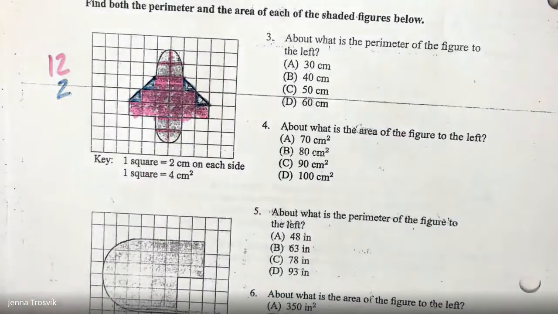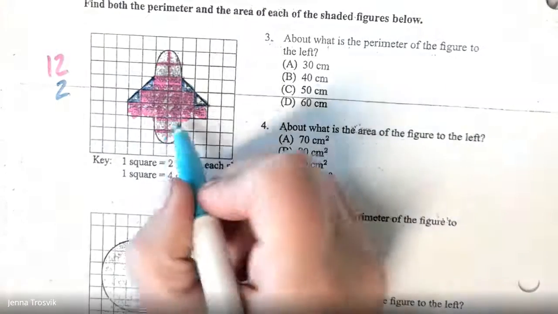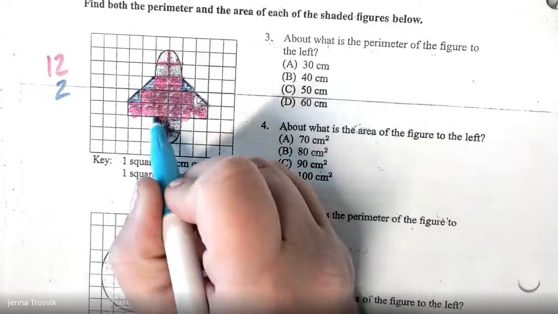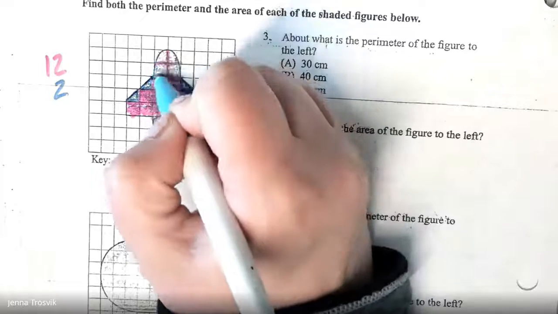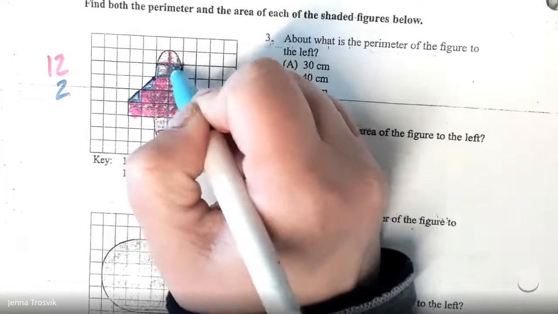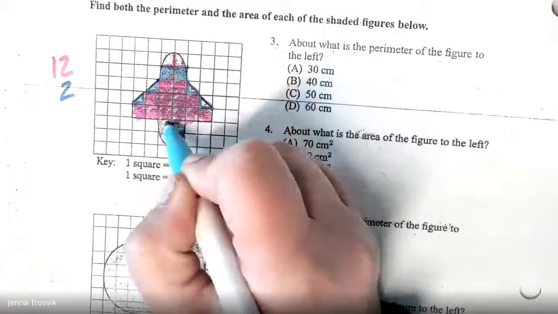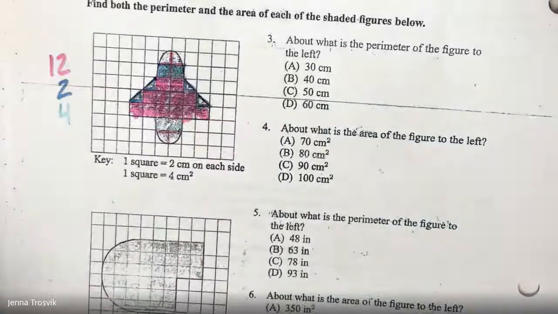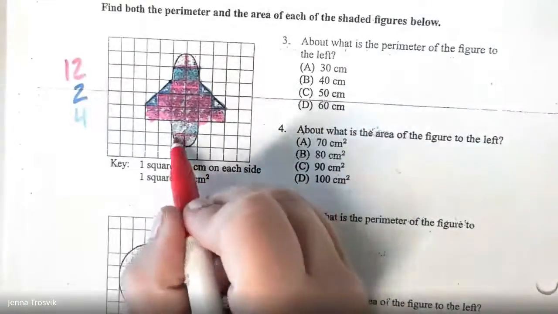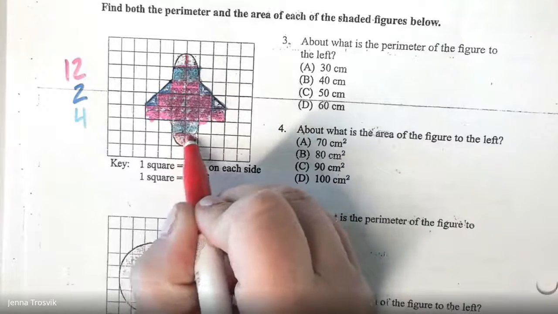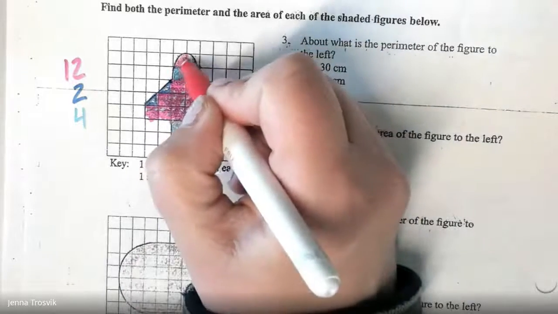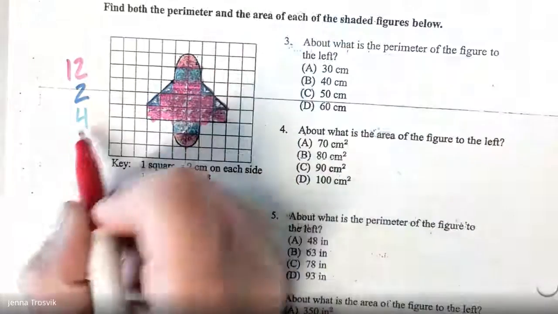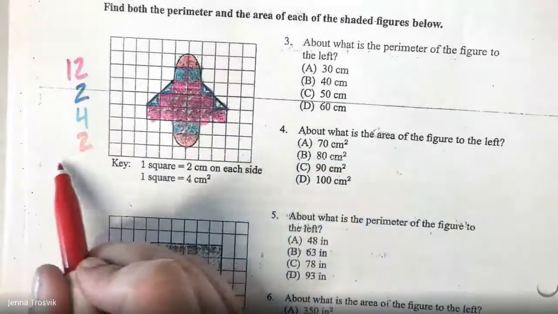Then I have some really wonky looking shapes. These are almost a perfect square, almost a perfect square. We're going to count them as approximately a perfect square. So I'm going to say I have about 4 perfect squares. And then lastly, I'm going to call these guys about halves. So I have about 1, 2, 3, 4 halves, which really equals 2 full square units.